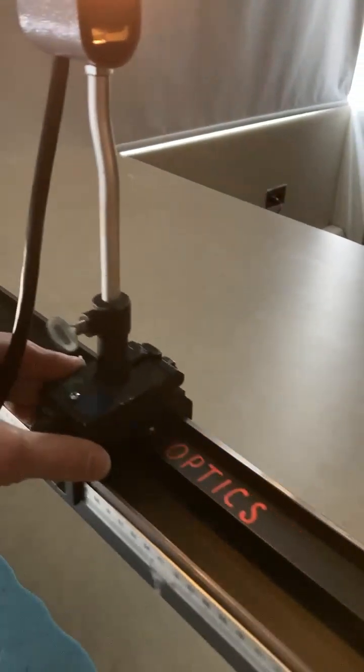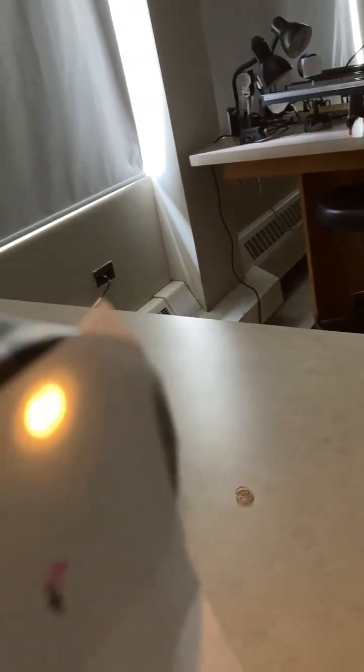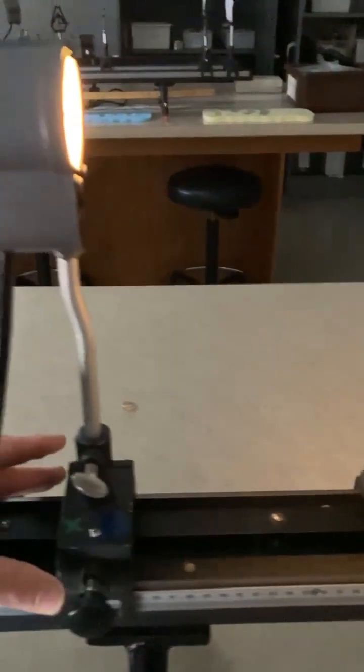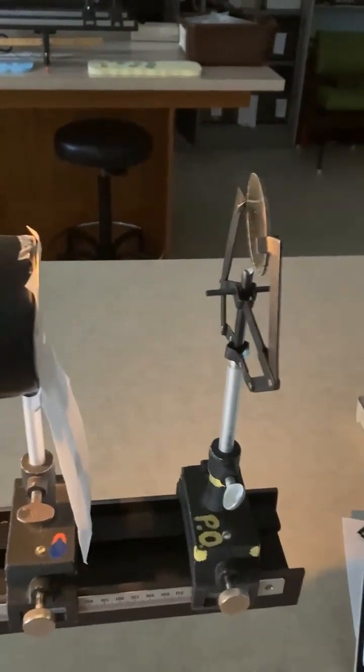So I'll move the object again and readjust the screen. There's the image. And again, you probably can't see it in the video, but the image is getting a little bit bigger. And so I'll reposition the object again, getting quite close to the mirror. Now we'll move the image screen again. Not very far. You can see the image distance hasn't changed a great deal, but it is larger now. It's around 11, 12 centimeters.